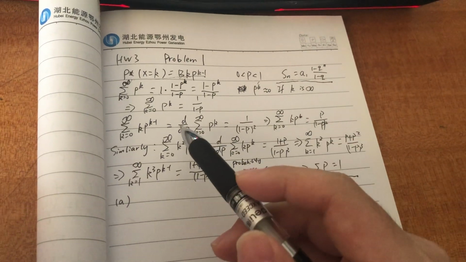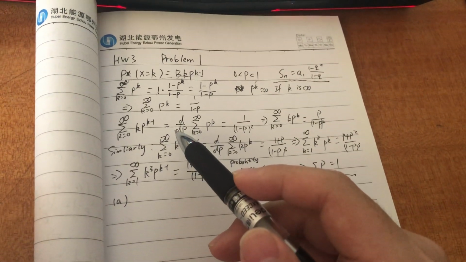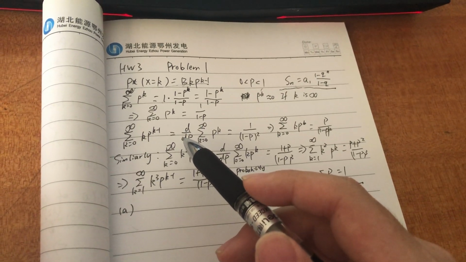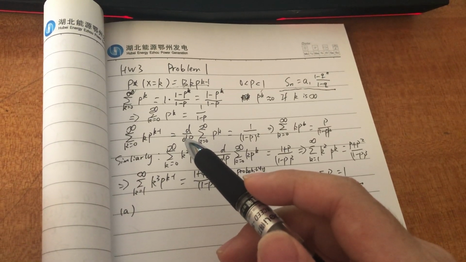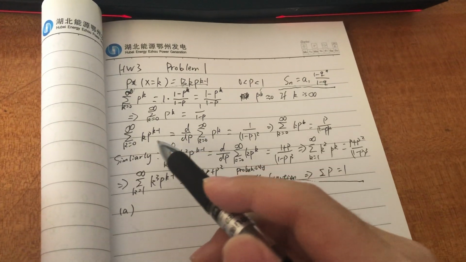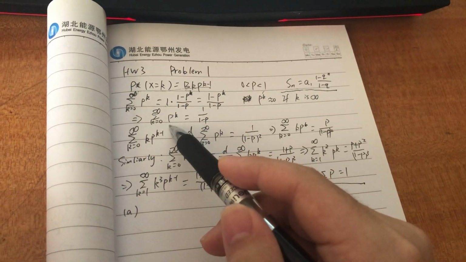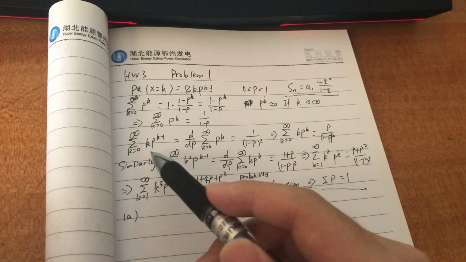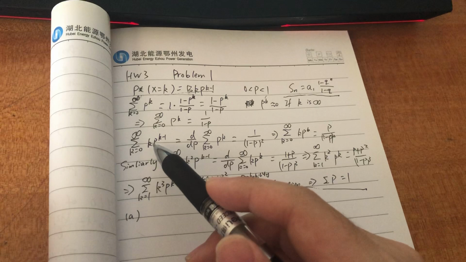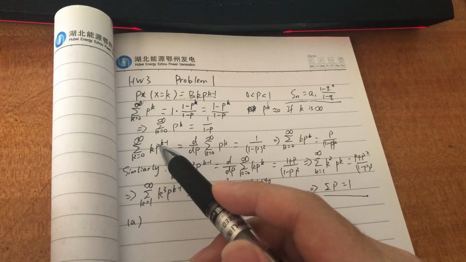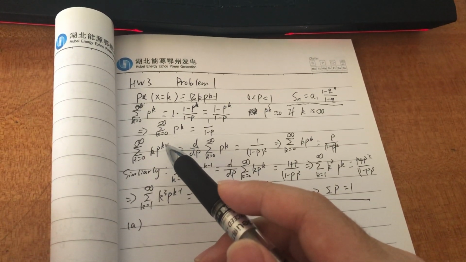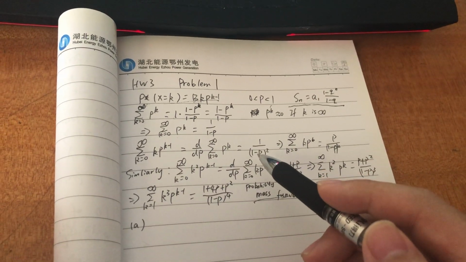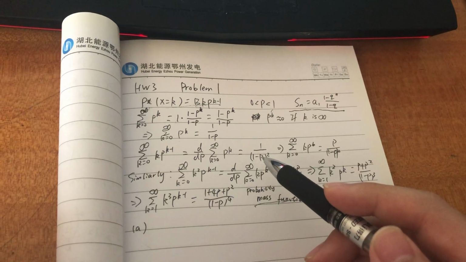And next we can use differentiation. Because we know this function, we use d over dp, and we can get the sum of k times p^(k-1) equal to 1 over (1 minus p)^2.